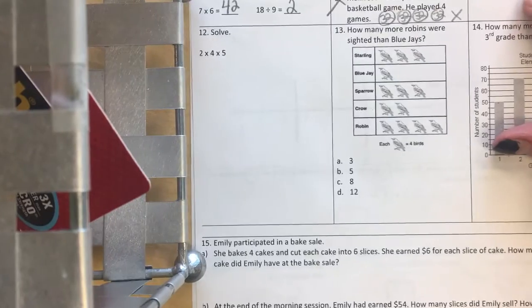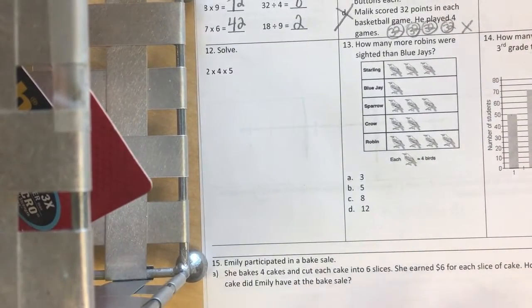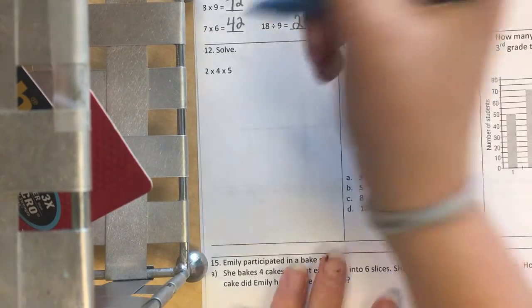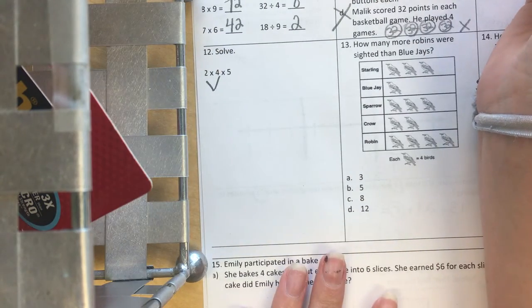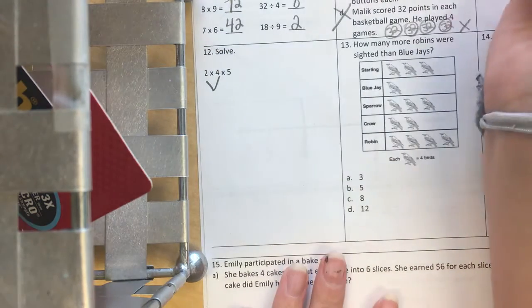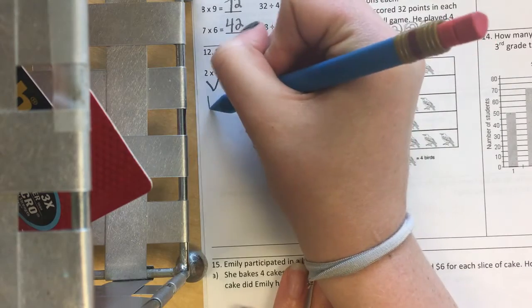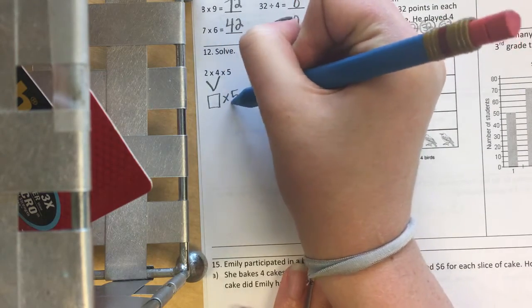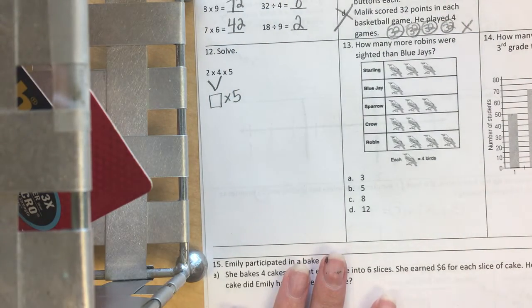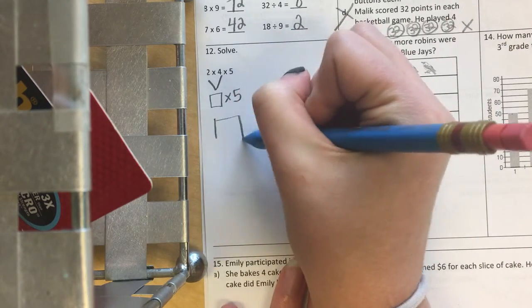Number 12. It says to solve 2 times 4 times 5. We can combine 2 of the numbers and then multiply by the other. So for example, if we combine those, the 2 and the 4, and then multiply by 5, we're going to get our answer.